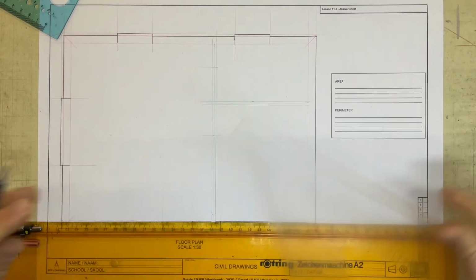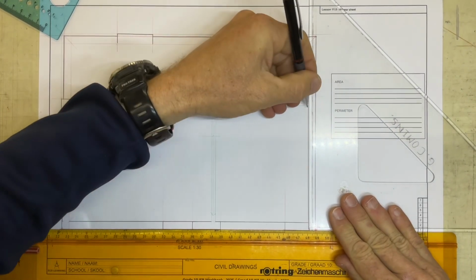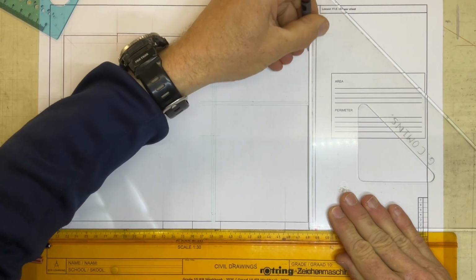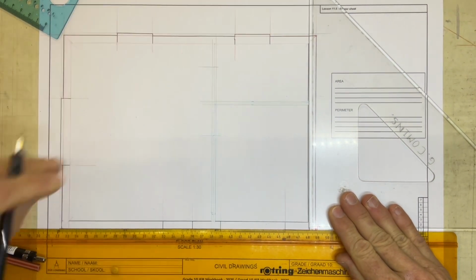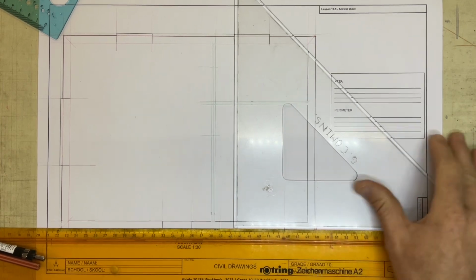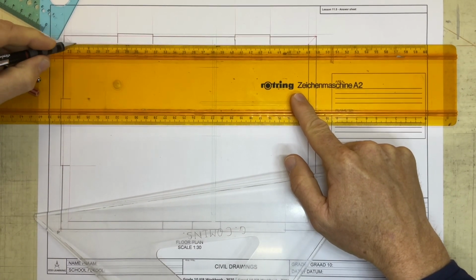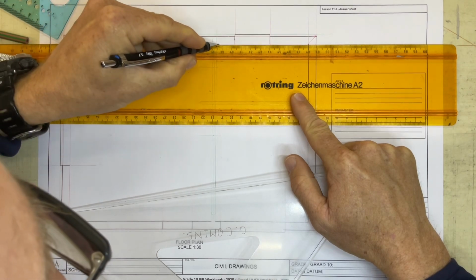that corner over there, going up over here to that corner over there, and going down to that corner over there. Right, coming over here, let's go up to there. Let's just take this across. I'm going from there all the way across.